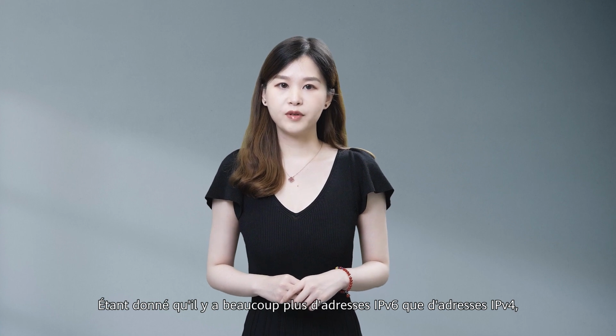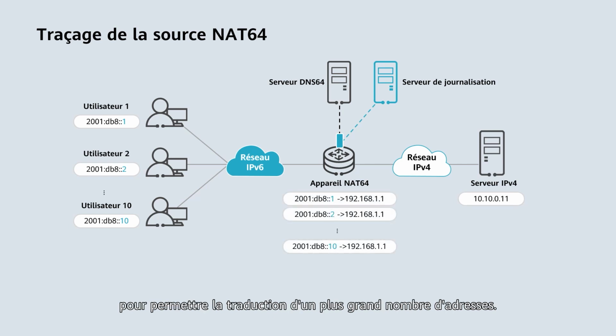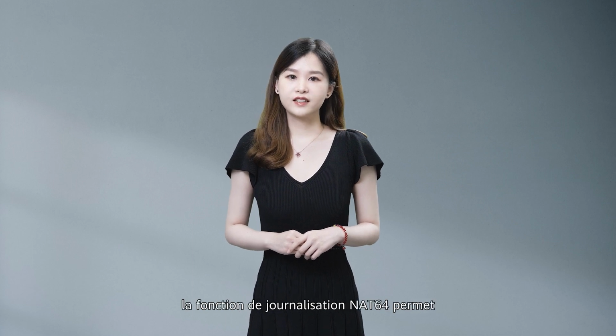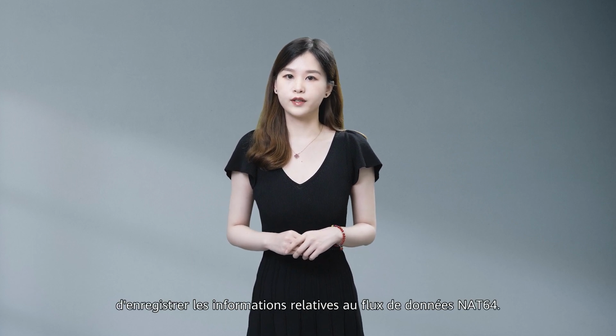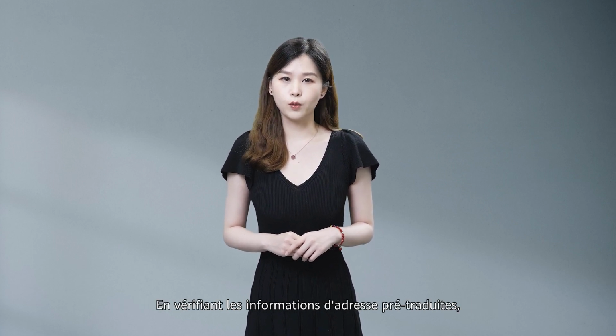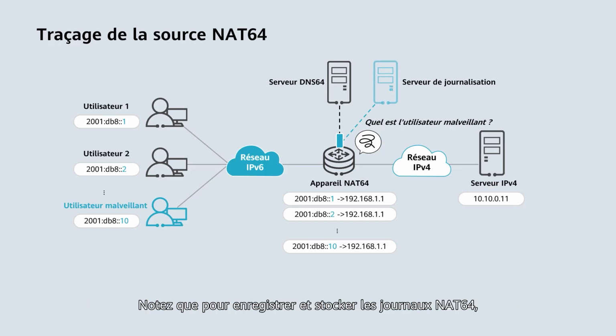Because there are many more IPv6 addresses than IPv4 addresses, multiple IPv6 addresses are usually translated into one IPv4 address to allow more addresses to be translated. In this case, if a malicious user uses the post-translated address to initiate an attack, it's difficult to locate the attacker. To address this issue, the NAT64 log function is provided to record the NAT64 data flow information. By checking the pre-translated address information, we can trace network activities and improve network security. Note that to record and store NAT64 logs, we need a log server.